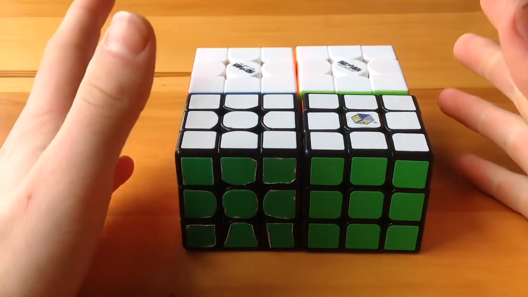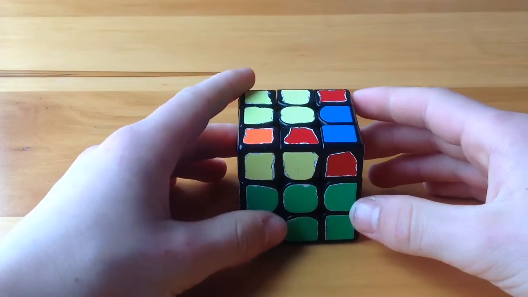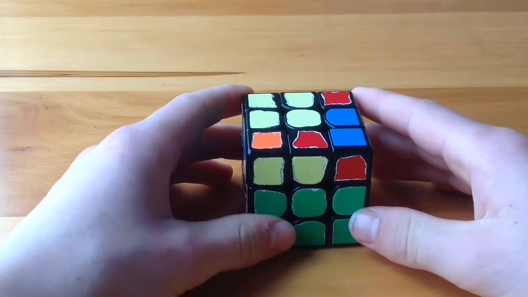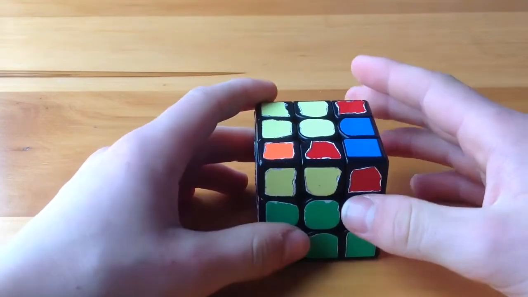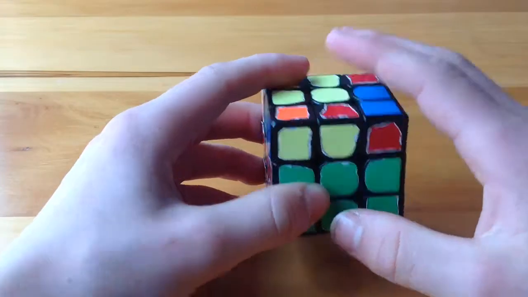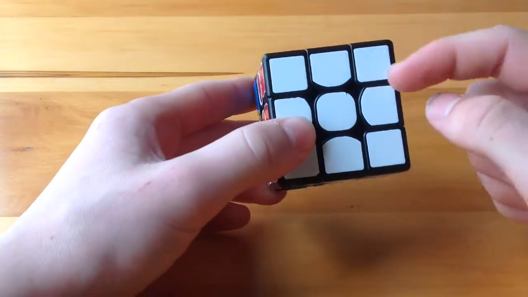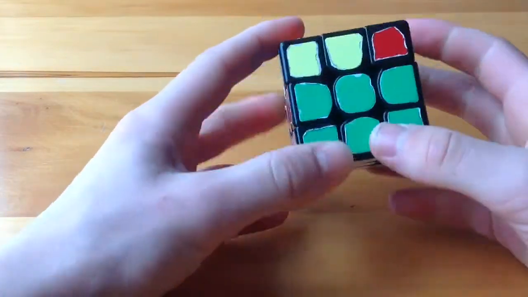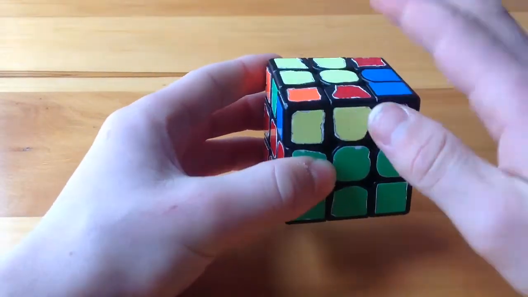Hey guys, and today I'm going to be showing you how to do two-look OLL. So if you don't know what two-look OLL is, it's basically solving your last layer in a series of algorithms to get all the opposite color of your cross up on the top. So for instance, if you do a white cross and you've done all your F2L and everything's finished here, you want to get all the yellow onto the top.